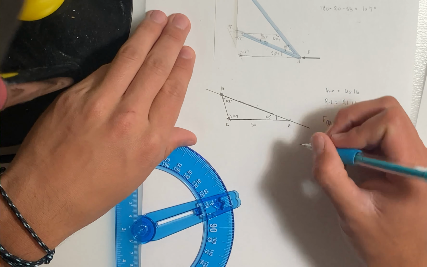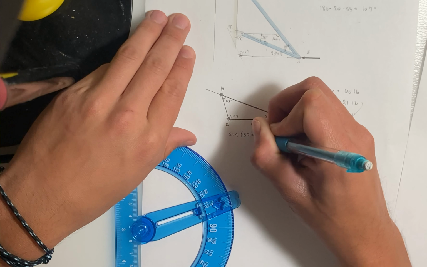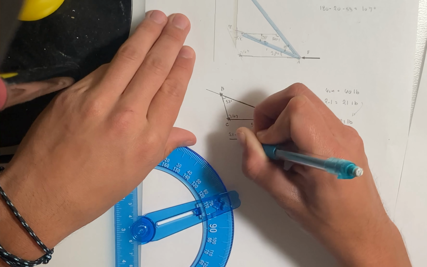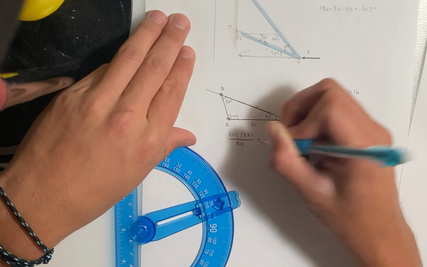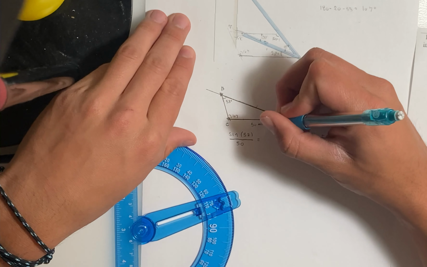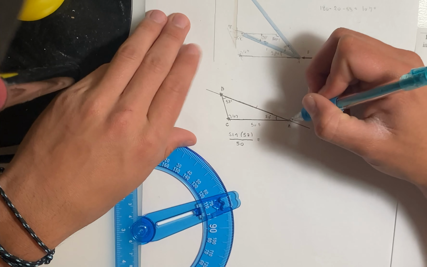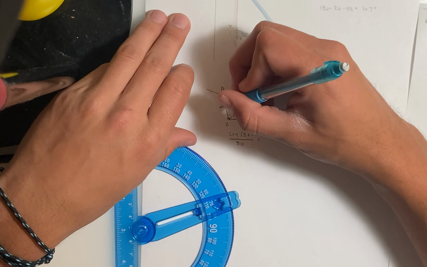So we can take the sine of 53 over 50. It's going to be equal to, we're going to name this one B, and this one is going to be the other B side, and then the A side will be according to this.